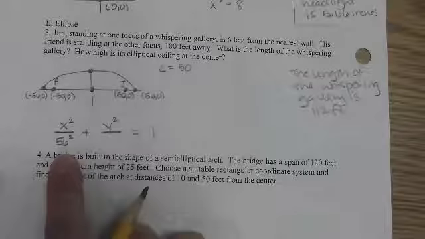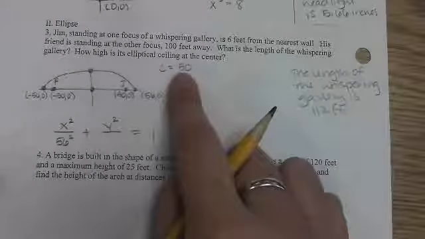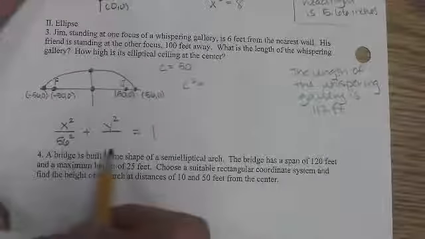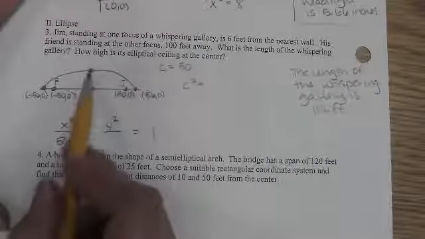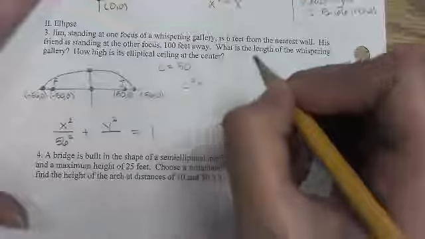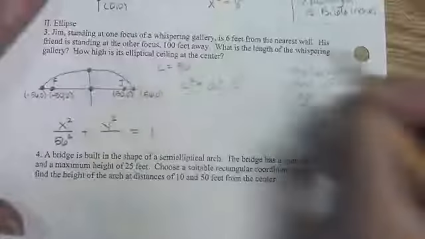Okay. So if we know that this is 56 squared, and we know the focus is 50 away, how could we find this other number? So c squared equals, do we know which one should be bigger, because we have to do bigger minus smaller? Possibly, from my picture, logically speaking, we would expect the ceiling to not be as tall, maybe? We can go ahead and try it. If we end up getting a negative answer, we can just switch it. Okay, so c squared equals a squared minus b squared is what I'm going to do.